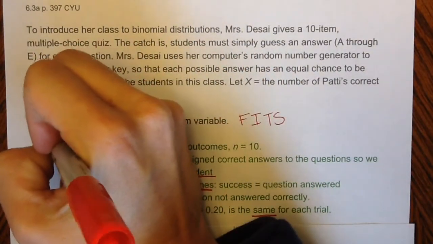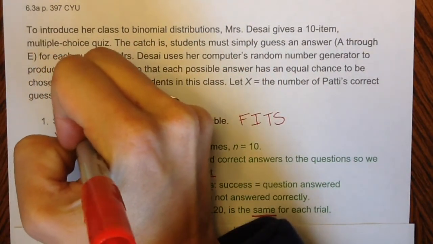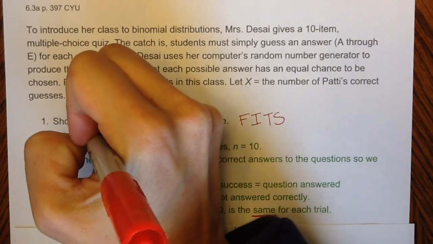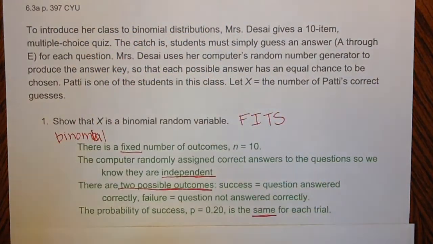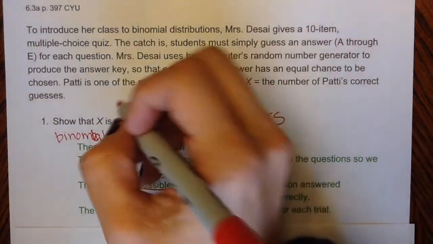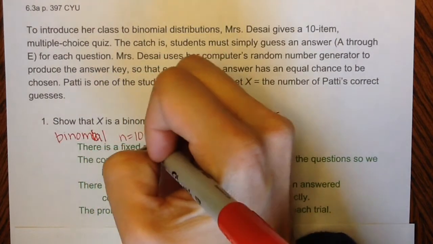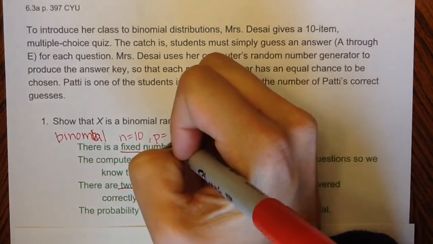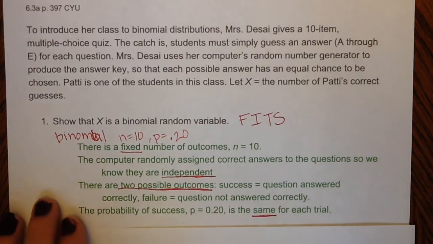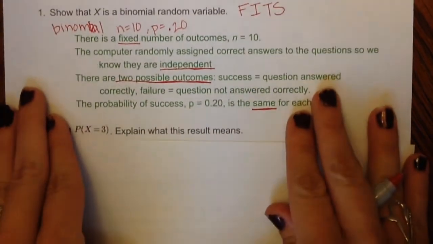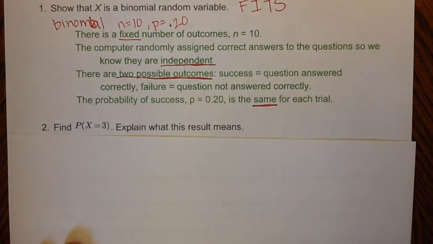So think about when we were working with normal, we would always define our distribution. And we would say, for instance, before it was normal with a mean of and a standard deviation of. Now for binomial, we're going to check to see what our n is and what our p is. Those are the 2 parameters for the binomial. So we have figured out that it follows a binomial distribution where n is equal to 10 and p is equal to 0.2. From that, we're going to go on to find the probability that x is equal to 3 and explain what this result means.